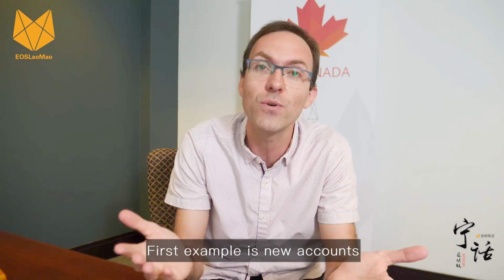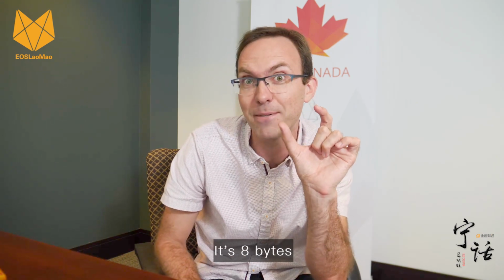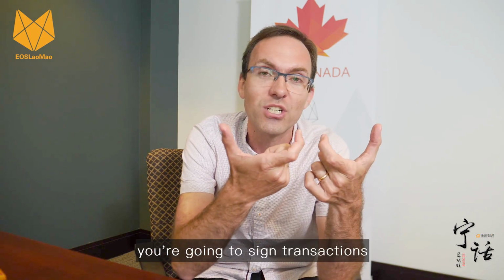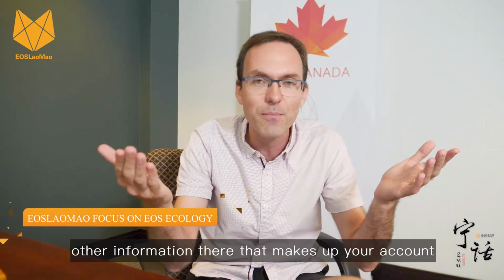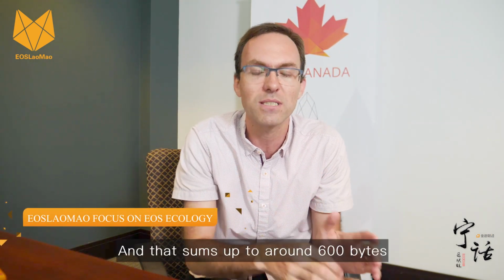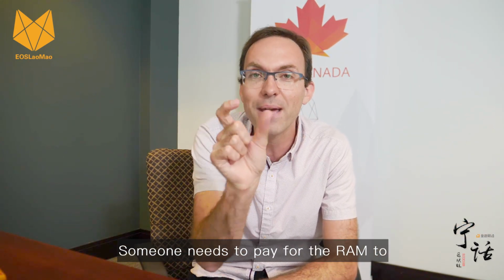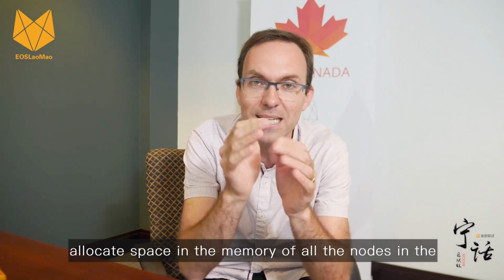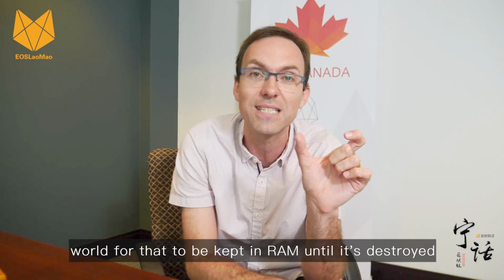First example is new account. You want to create an account? Well, it happens you need to store your account name. It's 8 bytes, plus the key with which you're going to sign transaction. That's 64 bytes, 5 bytes. And then there's a little bit of other information there that makes up your account. And that sums up to 600 bytes. Someone needs to pay for the RAM to allocate space in the memory of all the nodes in the world for that to be kept in RAM until it's destroyed.